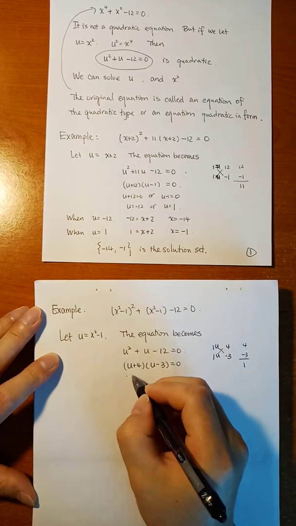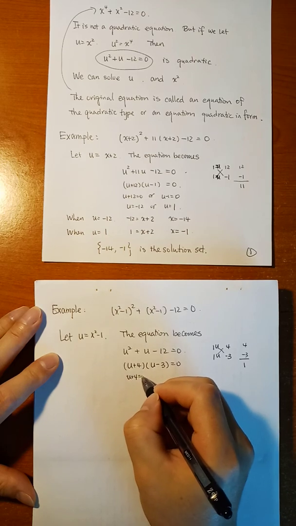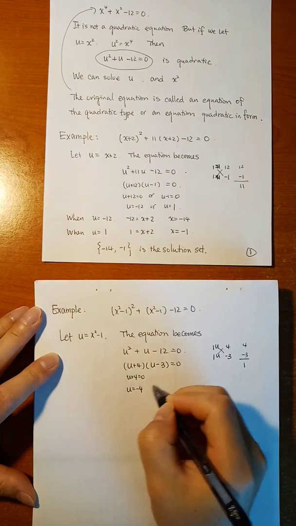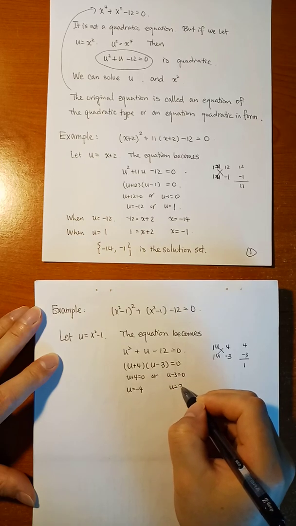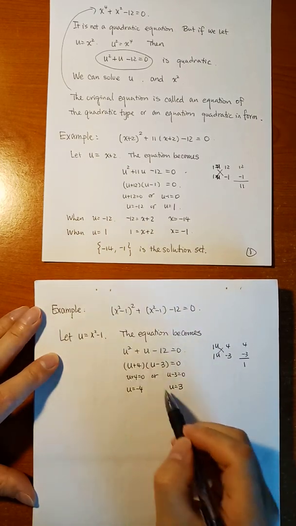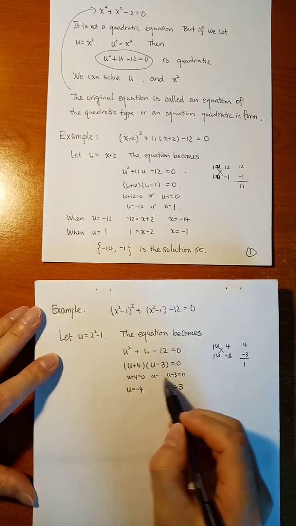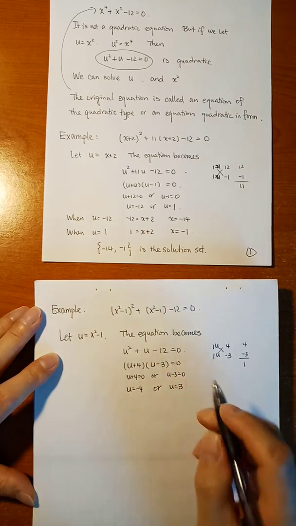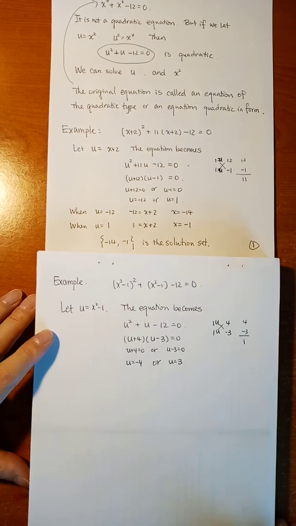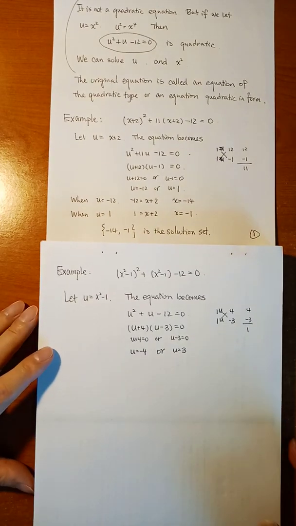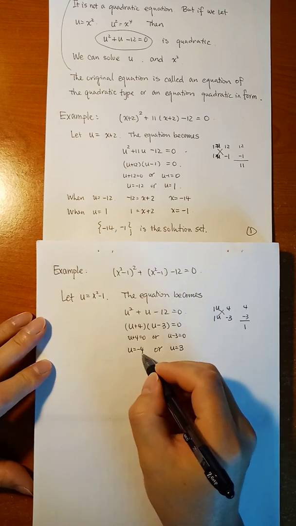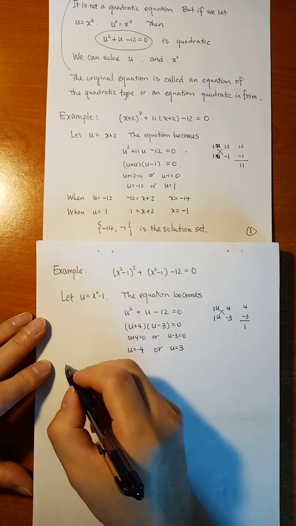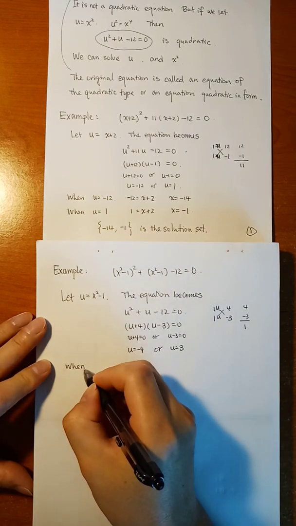So from here, u plus 4 equal to 0, u is negative 4, or from u minus 3 equal to 0, u is equal to 3. If you are familiar with this process, you can skip this line. It's not necessary. I just want to make the whole computation clear, so I write all the lines. Okay, so you have two solutions. u is negative 4, u is equal to 3. And then you solve for x.